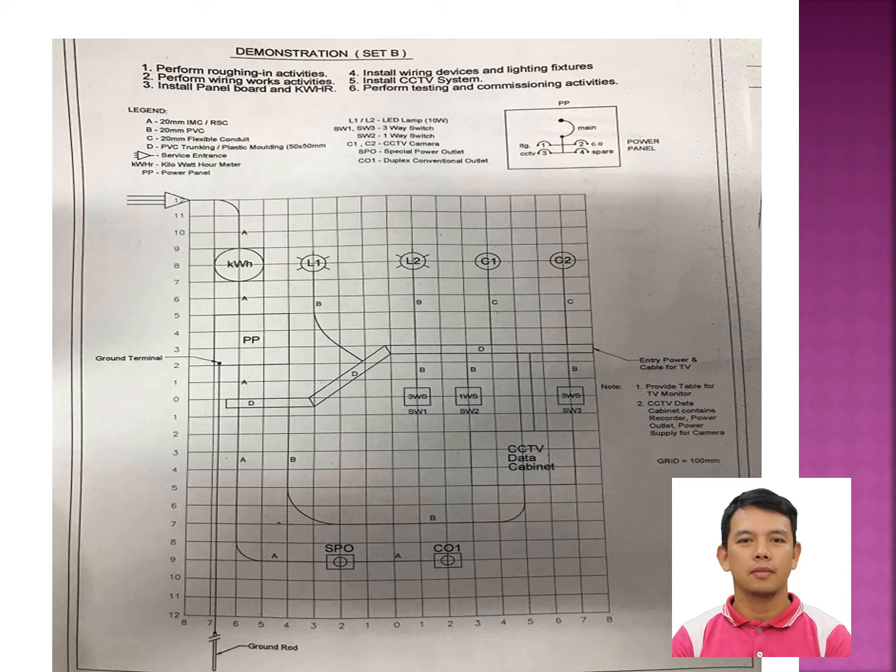In the assessment, we only use 2 cameras or the 2 channels of the DVR. That is why camera 1 and camera 2. This one here is a 1 and 1/2 inch molding, or trunking, or cable duct.